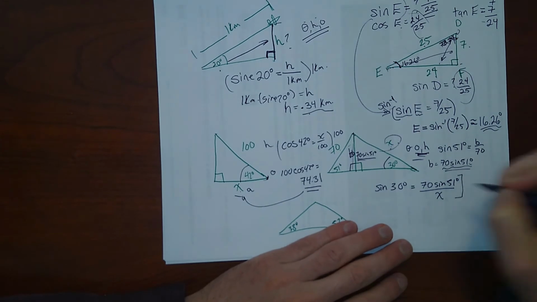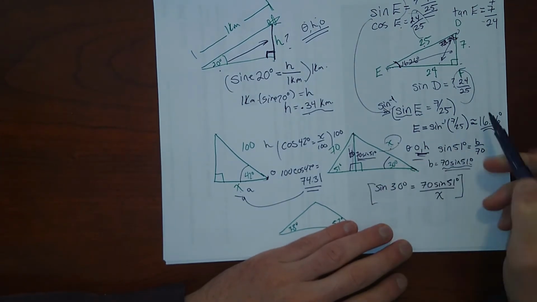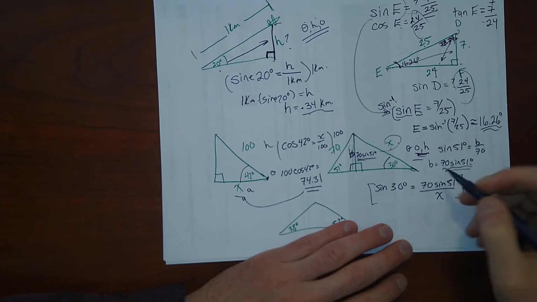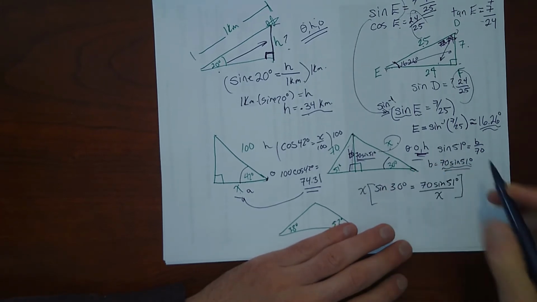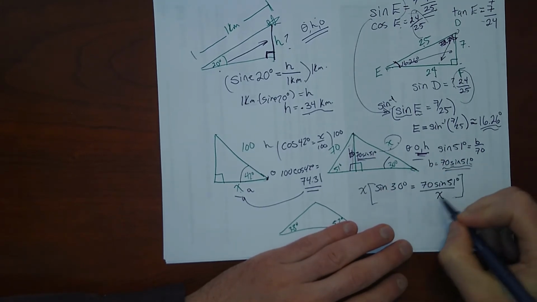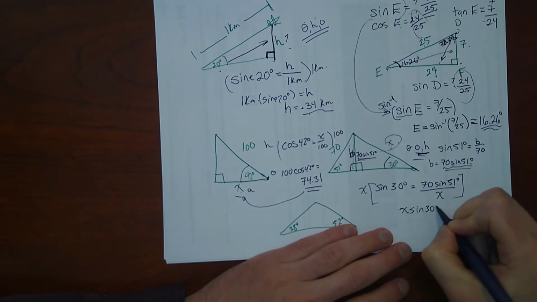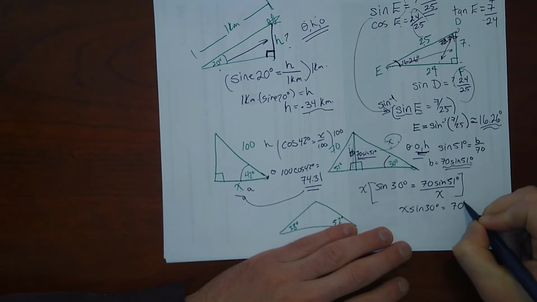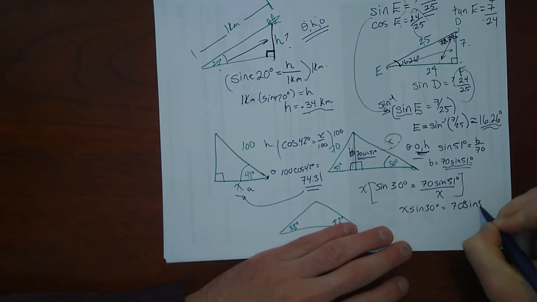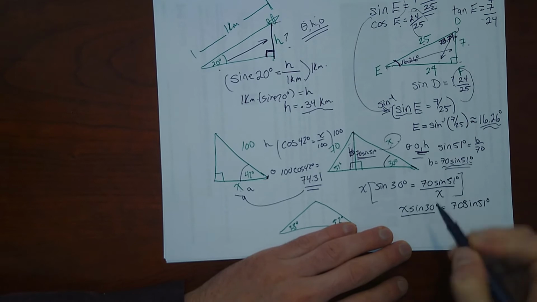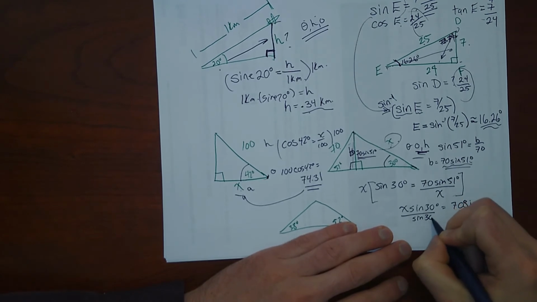Okay, now here, x is in the denominator, so this is a little different than these other examples. I need to isolate x, so I'm going to multiply both sides by x so that I bring it into the numerator. So I have x sine 30 equals 70 sine 51. And now I'm going to isolate x by dividing by the sine of 30.